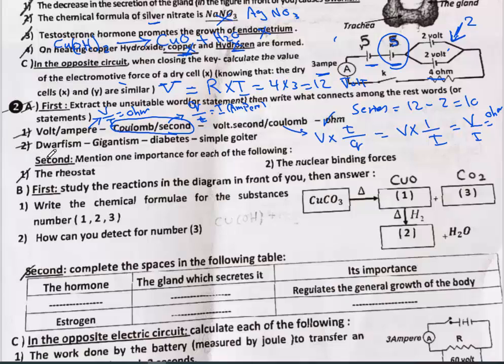Question number 2. Dwarfism, gigantism, diabetes, simple goiter. Which one is different here? Gigantism. Why? Because dwarfism comes due to a decrease in the secretion of hormone. Diabetes, decrease in secretion of insulin. Simple goiter, decrease in the thyroxine hormone. Gigantism only comes from an increase of the hormone. So this is the difference.